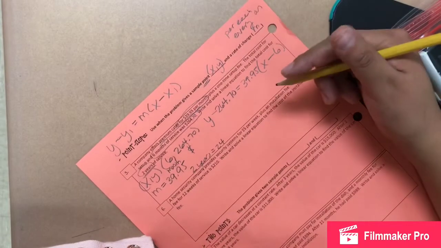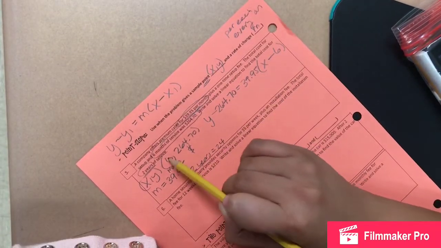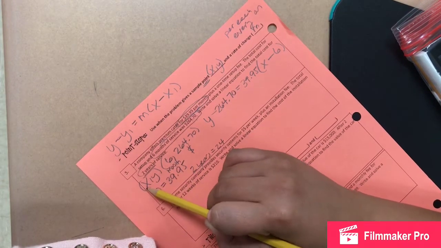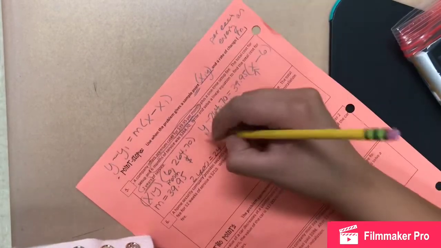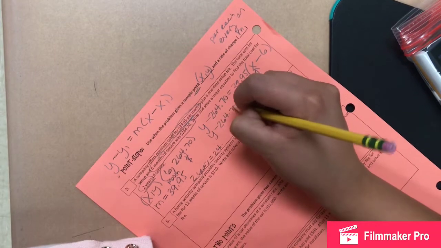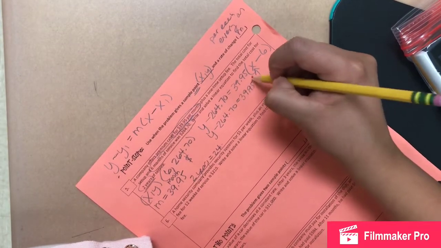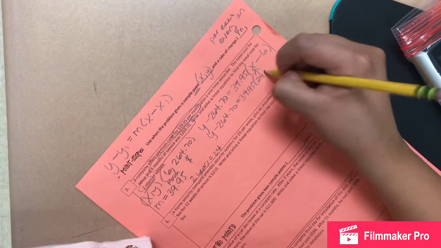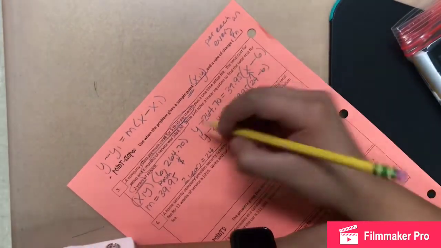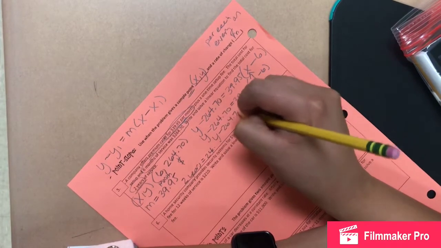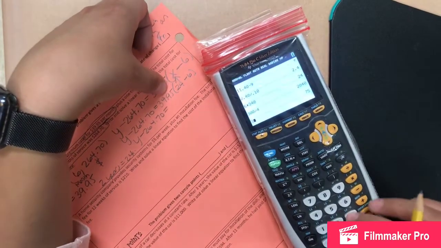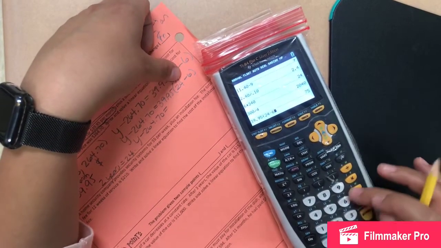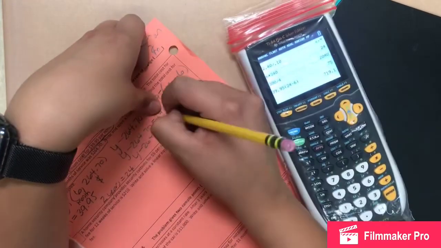Now, where do I put this 24? Well, since months was 6 and 6 is x, that means I'm going to put 24 where x is, because 24 is also months. So y minus $264.70 equals $39.95 parentheses 24 minus 6. Now we're going to solve for y. So the first thing I do is take care of this right side. I can type in 39.95 parentheses 24 minus 6. I have 719.10, technically, because it's money.